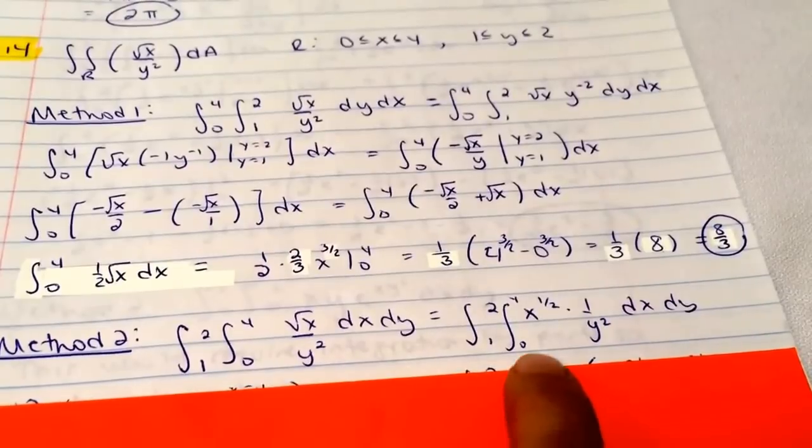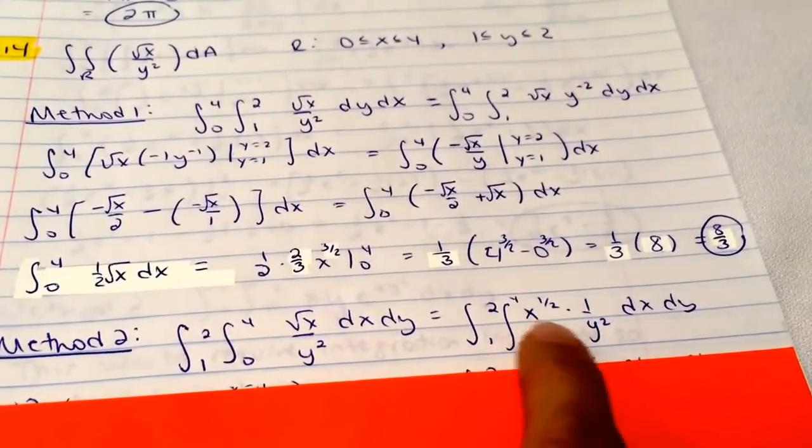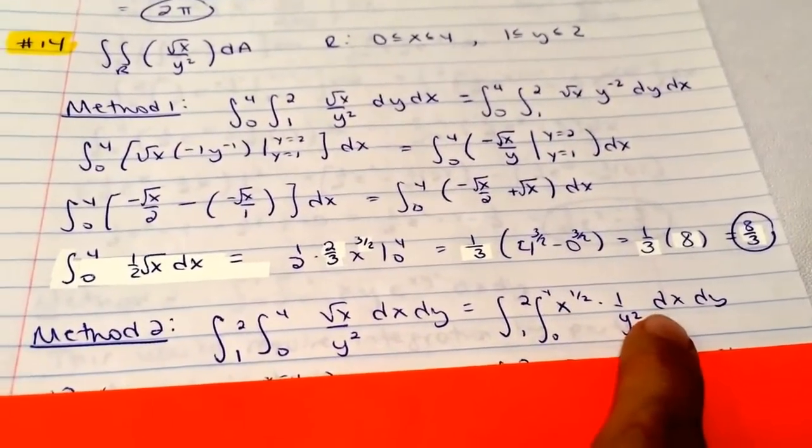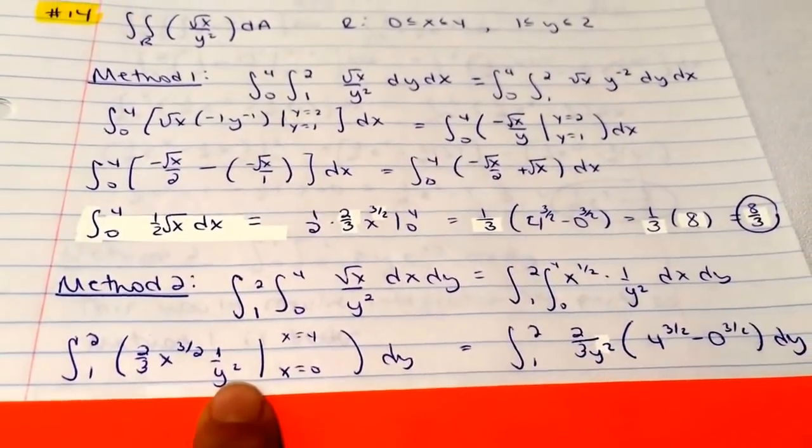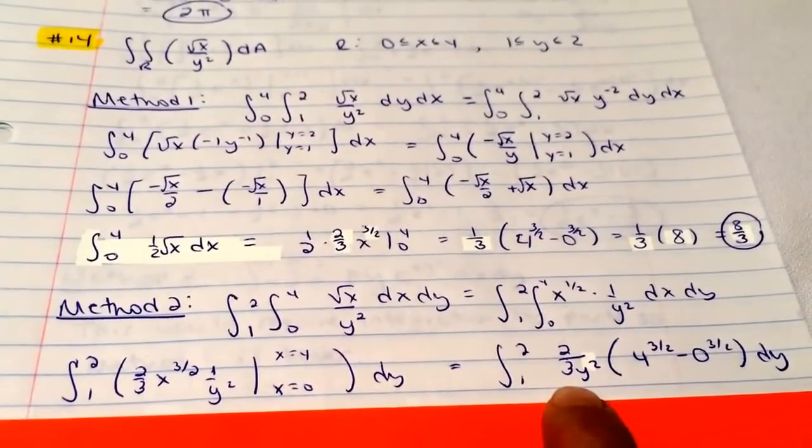So I just split these up, and then I rewrote this x to the 1/2 because I'm integrating with respect to x. So it gives me this. This is just a constant, so it's just hanging out. And then I just moved this stuff to the front because that's all a constant.